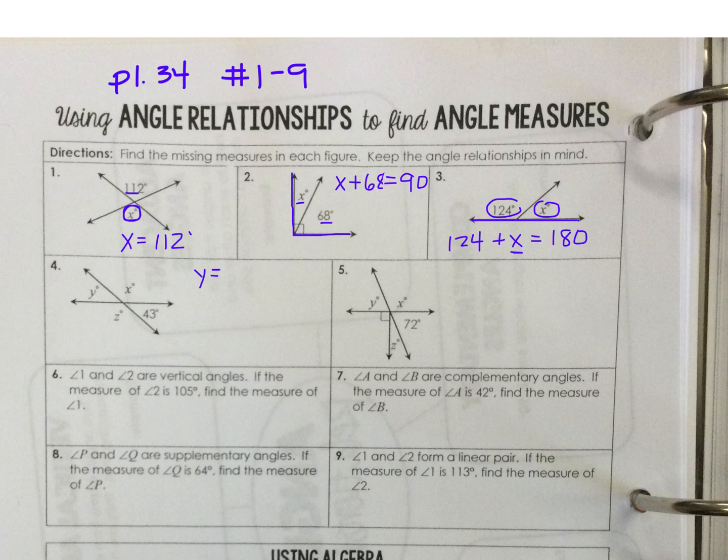Figure out Y. Just look at the picture and you can figure it out. And then when you're figuring out X, just look at this part. You'll know what Y is, and then you can do a part plus a part equals a whole to get X. And then Z is going to be the same as X because they're vertical. Do the same thing for number 5.